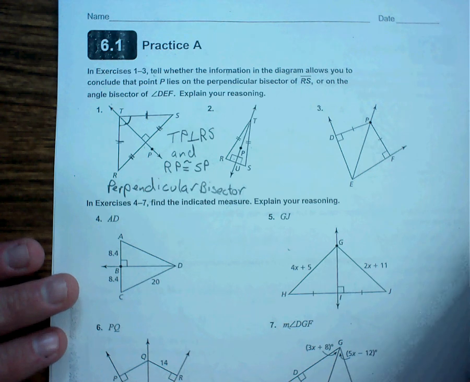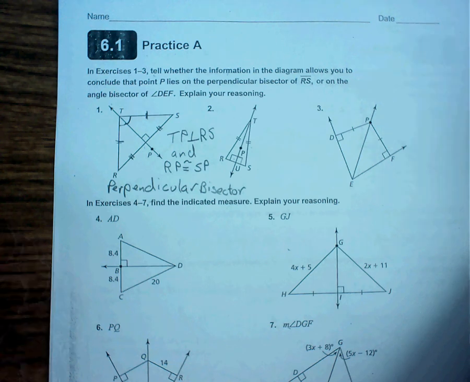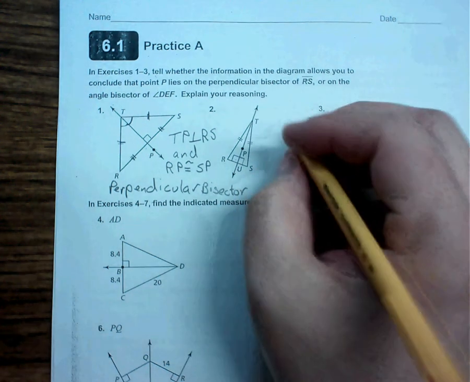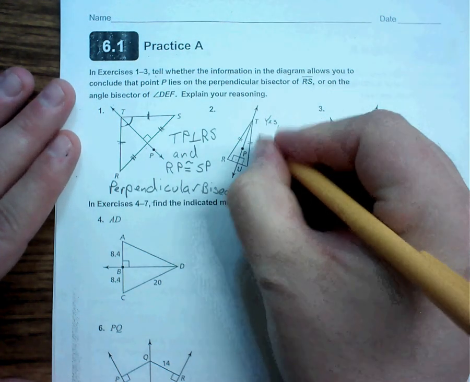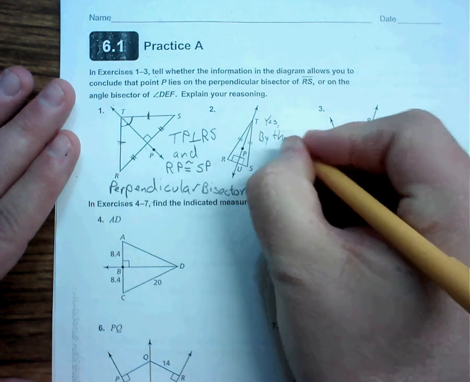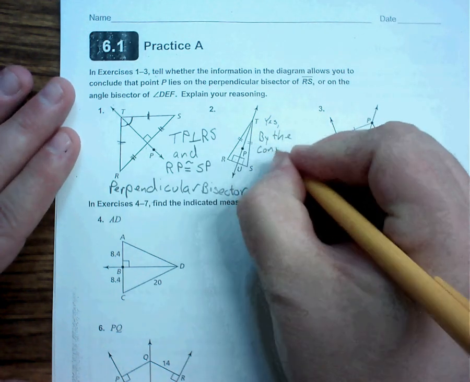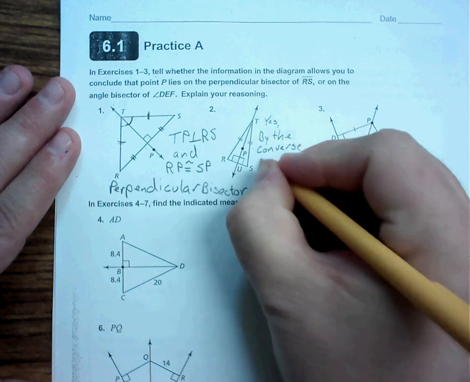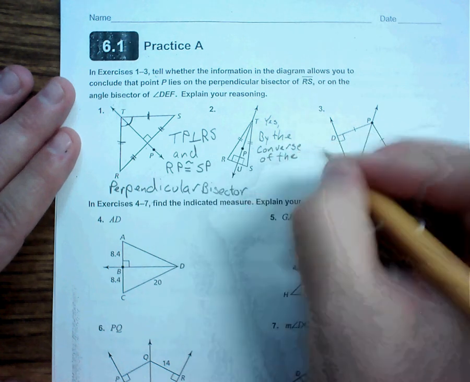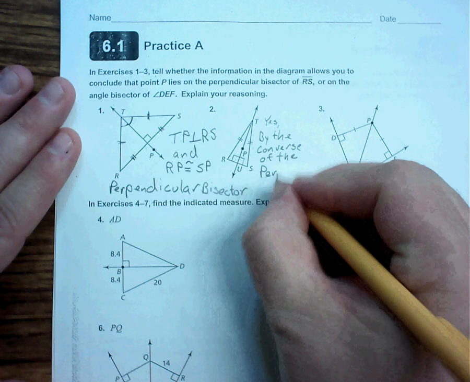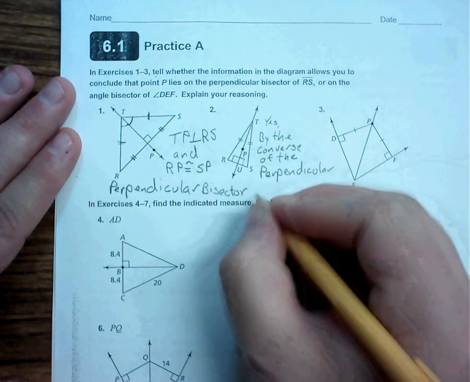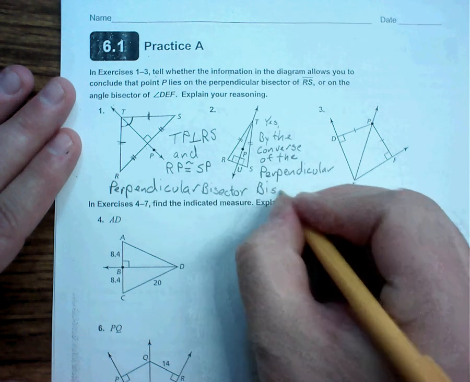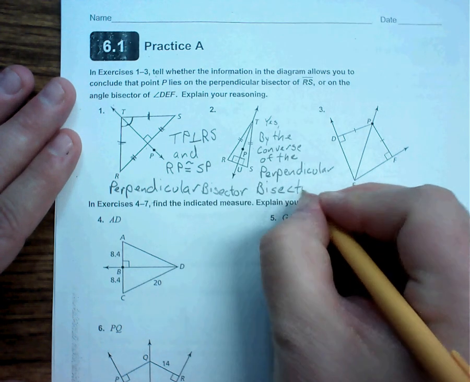So if we go back to look at that, this is yes, and it's by the converse of the perpendicular bisector theorem.